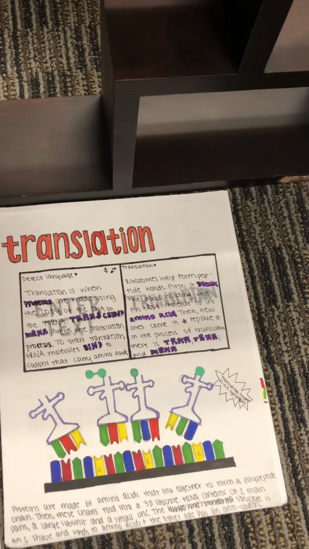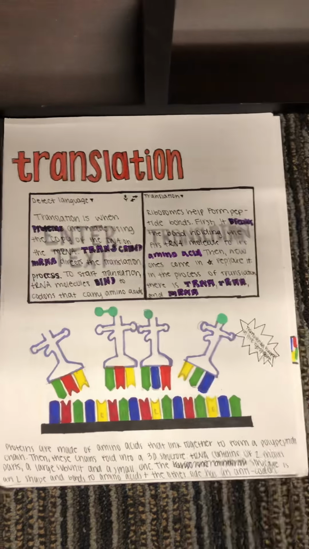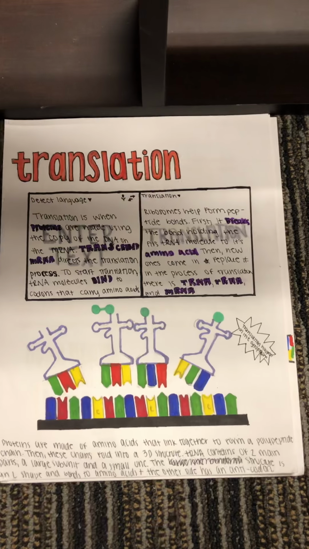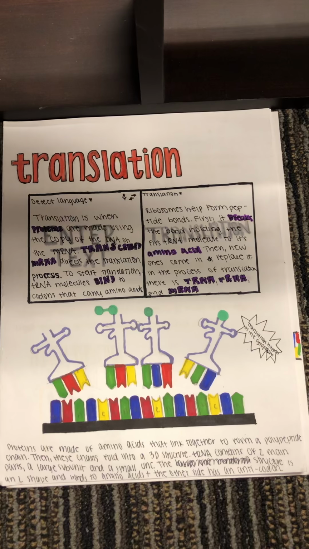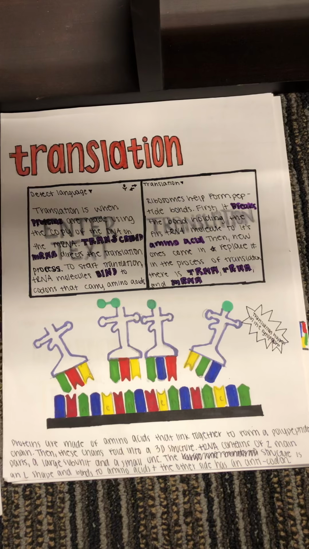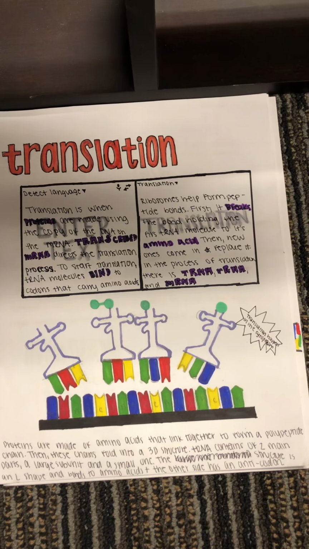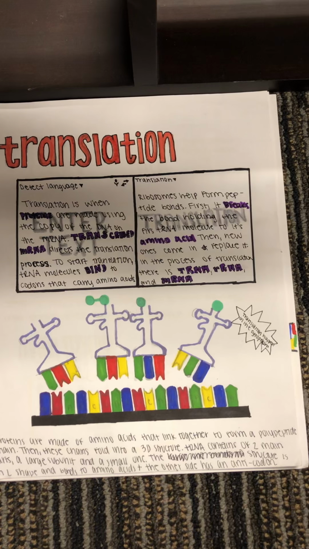Okay, translation. So this is my Google Translate box. Translation is when proteins are made using the copy of the DNA on the mRNA. So transcribed mRNA directs the translation process, and to start translation, tRNA molecules bind to codons that carry amino acids.